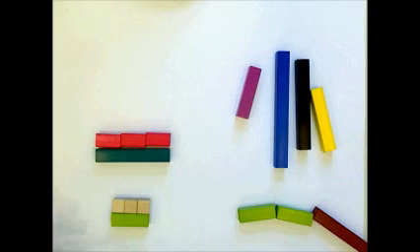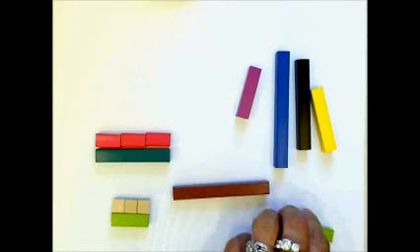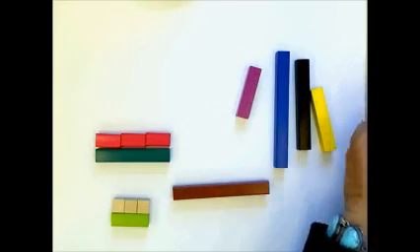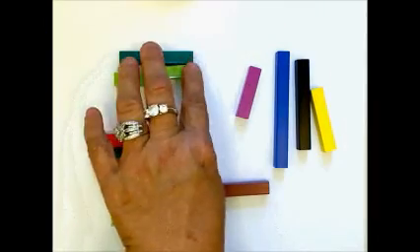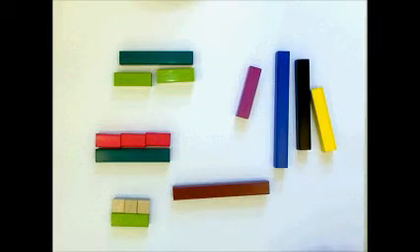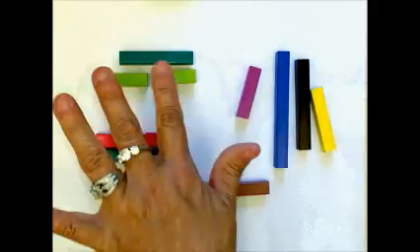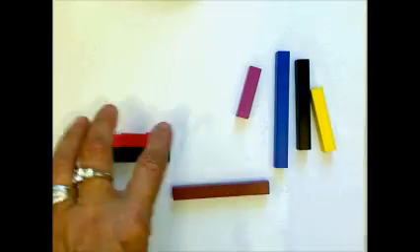So you could show repeated addition, especially if you were talking about 3s. You might want to look at 2s, so you could show 2s, repeated addition: 2, 2, 2, 2. And that would give you a way to look at multiplication.